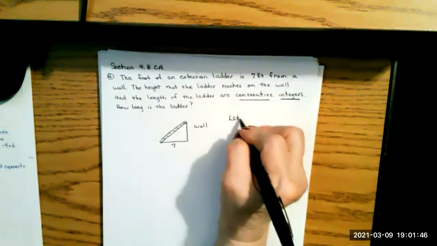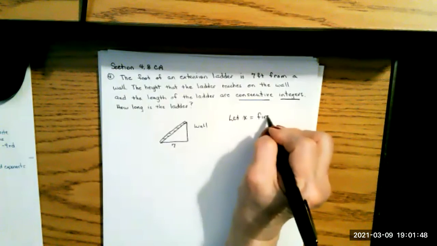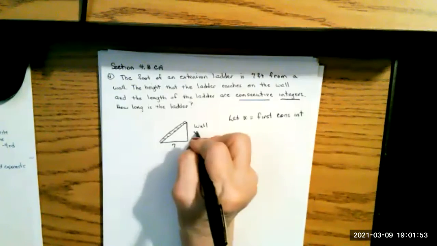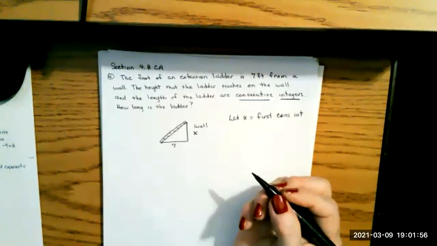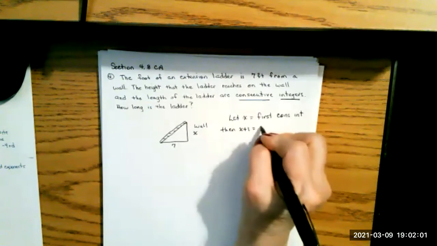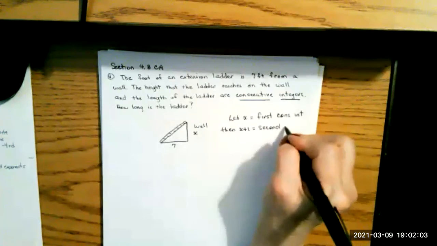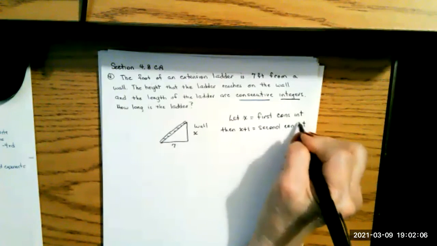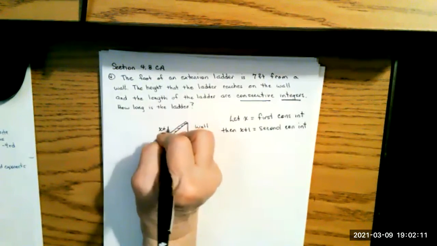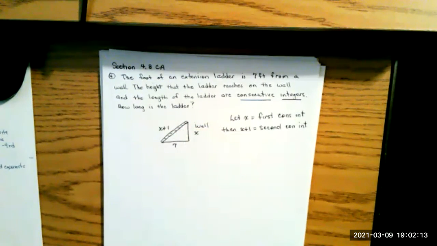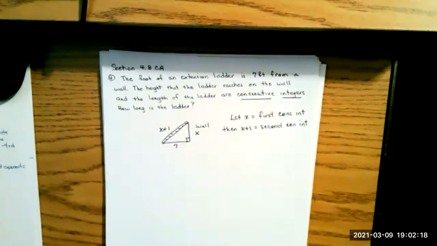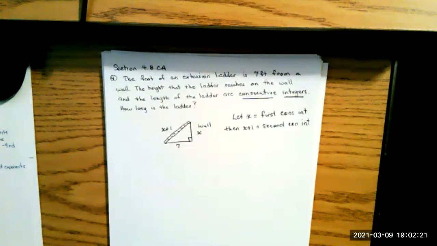So let x be the first consecutive integer, and that's going to go where the wall is. Then x plus 1 equals the second consecutive integer. So that's the ladder. You have a right angle here, so you're doing the Pythagorean theorem.